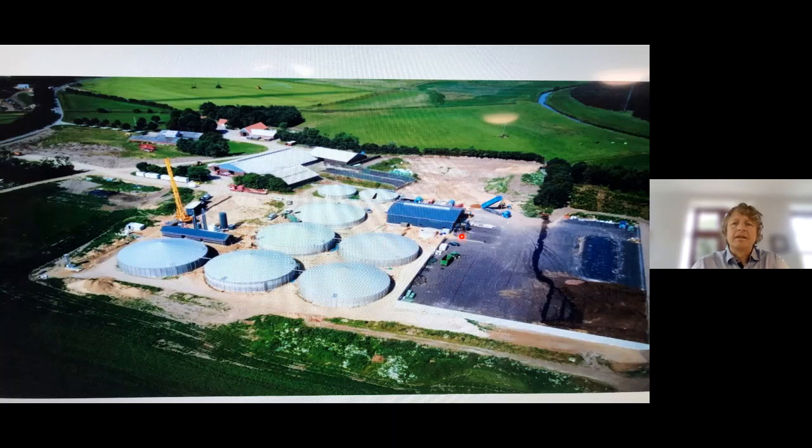And after mixing, all the material is sent to the 2 digesters, digester 1, and then it's going to the 2 second digesters, which are followed by the last silo.